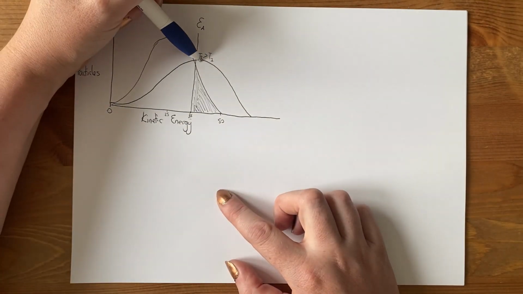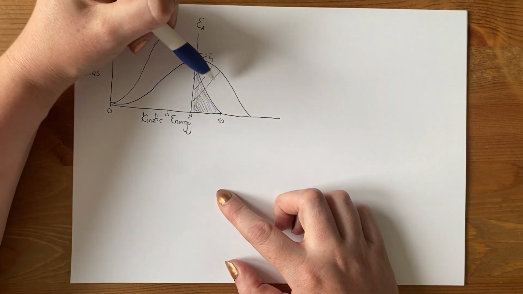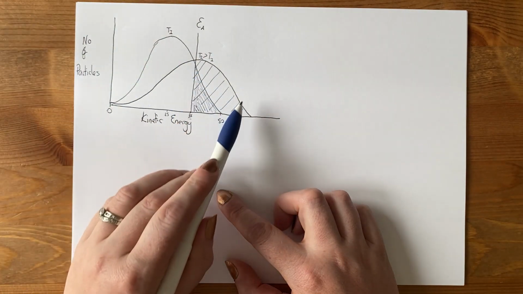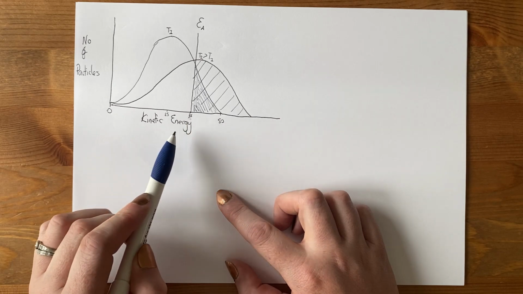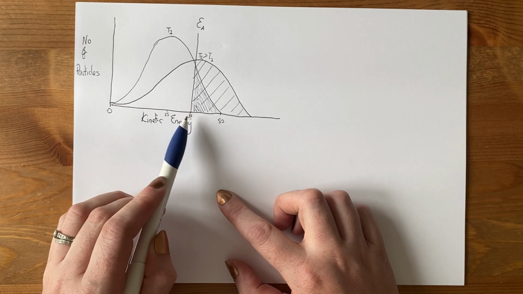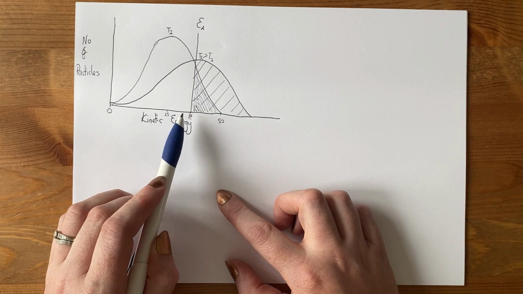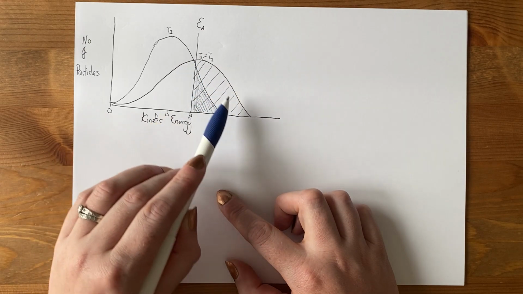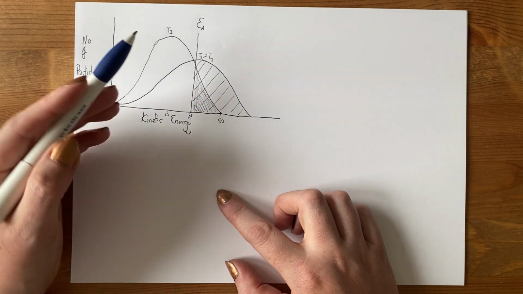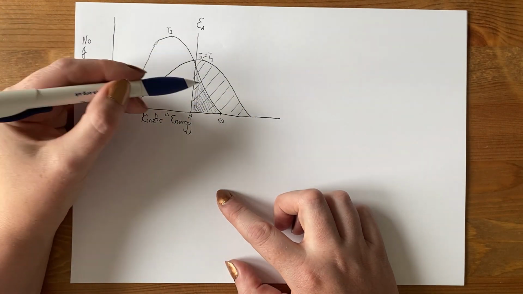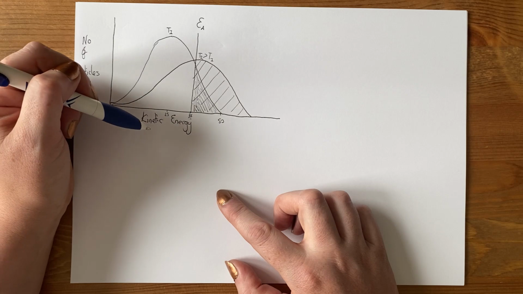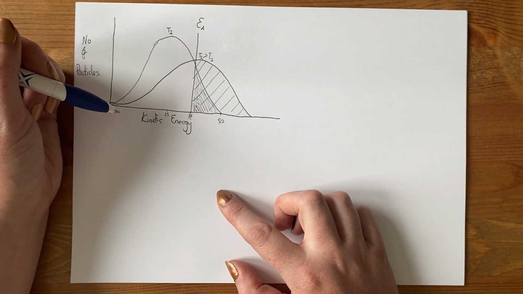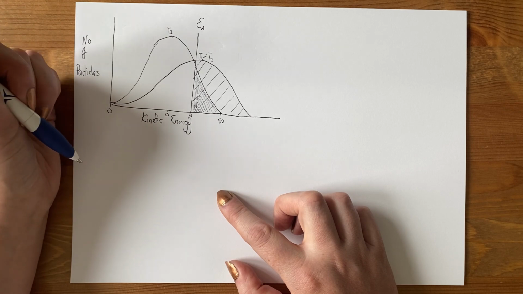What that now means is this area under the curve, which I'll just mark by these lines, represents the number of particles with energy greater than, in this case, 35. Remember, this is a random number that I've picked out. There's a greater area under this curve than there was in this original one, and so more particles have sufficient energy, therefore there's greater chance of a successful collision, and therefore the rate of reaction will increase.